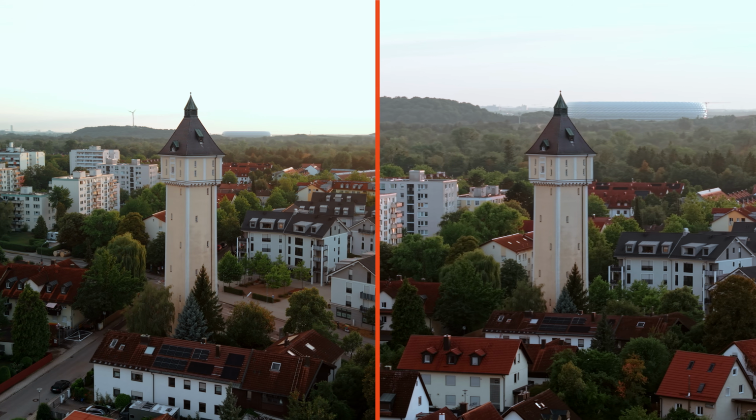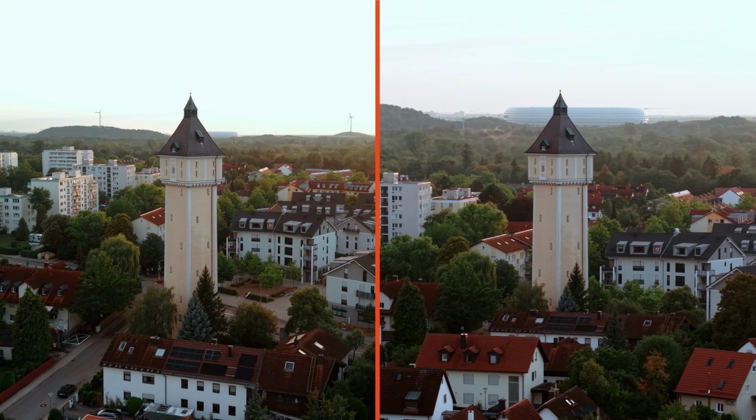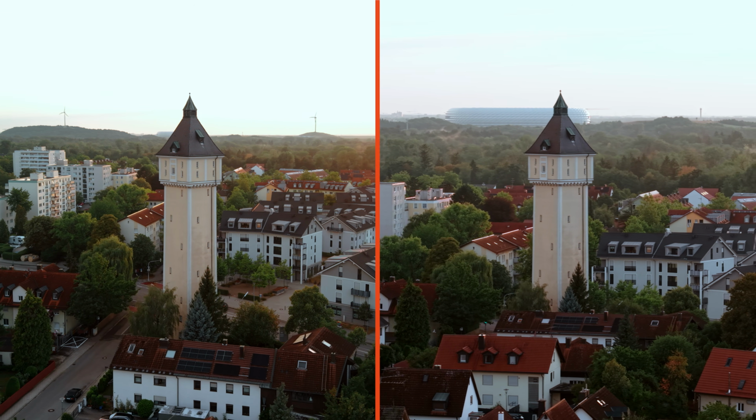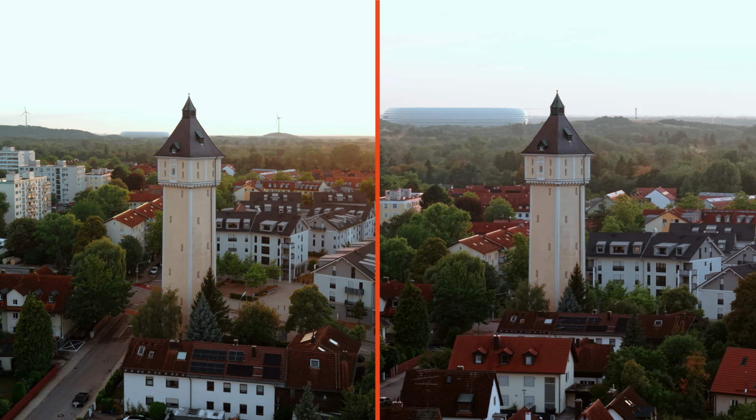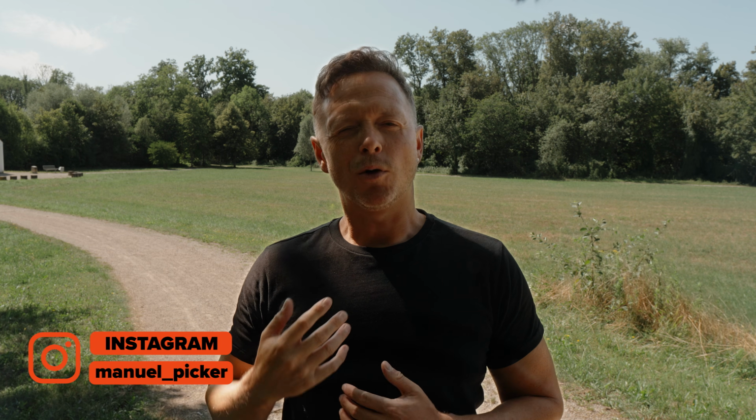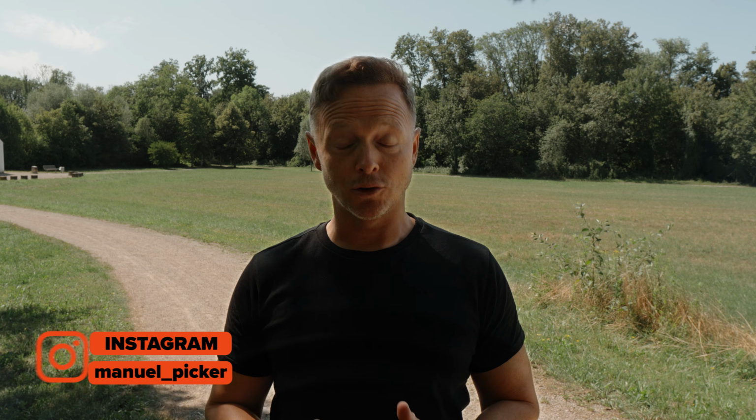Another thing that you will notice is that the background seems to move much faster, even though the drone is flying at the same exact speed. That's because the tele lens only shows a much smaller portion of the scene, so every movement fills more of the frame. The result feels more dynamic, more cinematic and often much more expensive than a typical wide-angle drone shot.